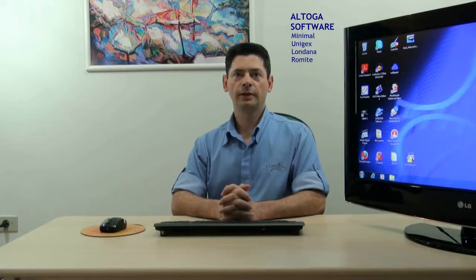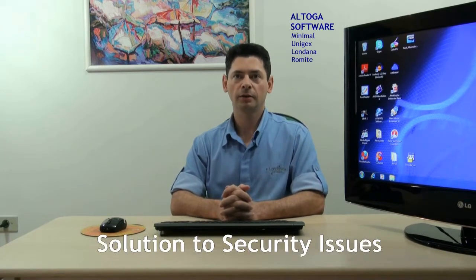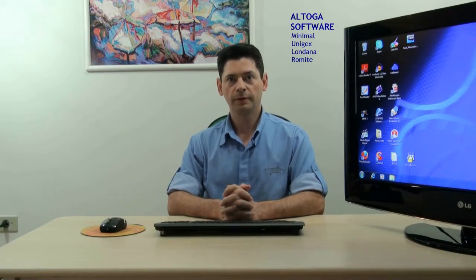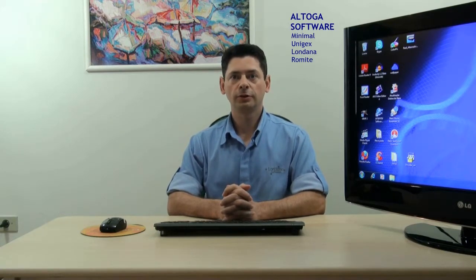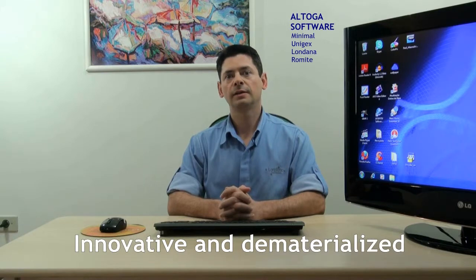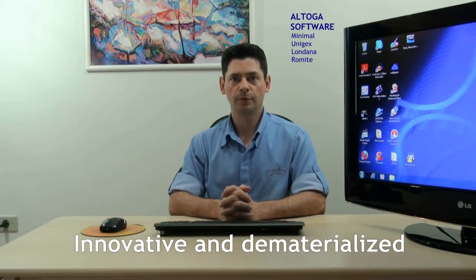To illustrate the advantage we can take from using today's existing technologies without running into high costs, though with big profits, let us talk a little bit about our solution to the security issue mentioned above. This is an innovative solution that takes advantage of the latest technologies and is largely intangible.